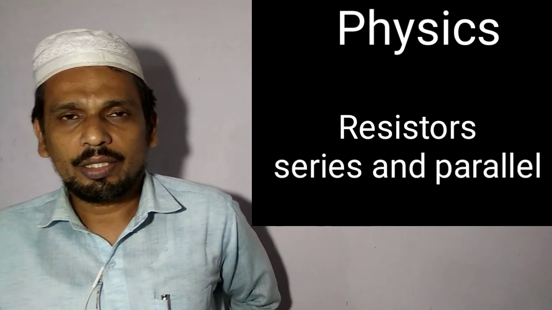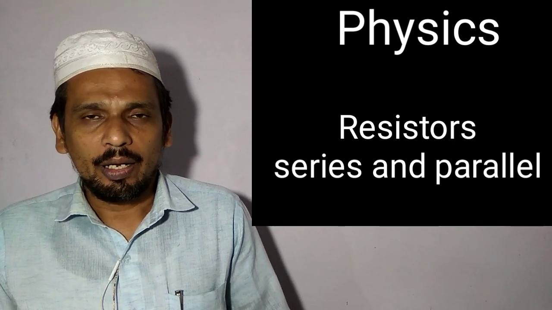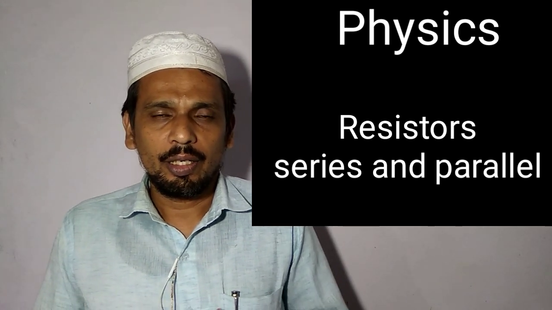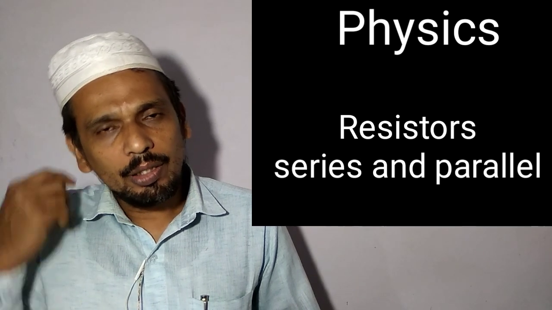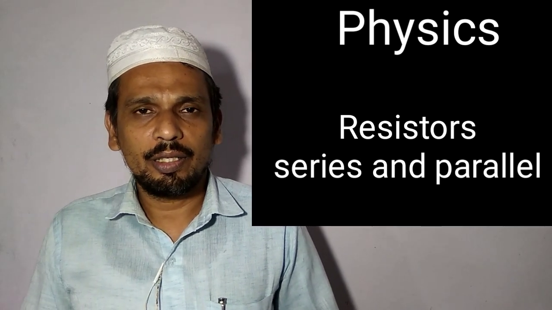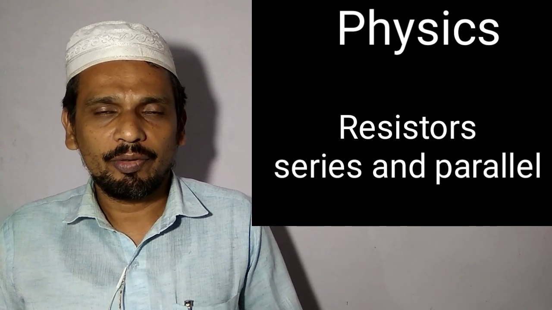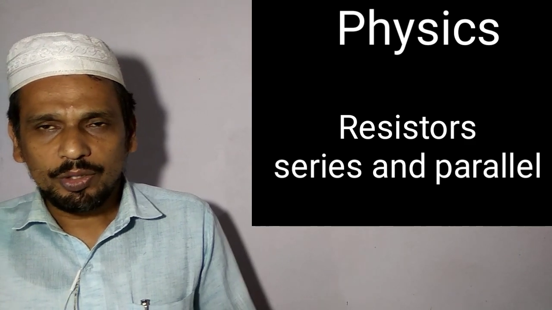Last class we discussed resistors, how resistors are connected in a circuit, in series and parallel, and which factors influence the effective resistance. In a circuit, when resistors are connected in series, what happens? We discussed the current, voltage, and effective resistance, and we also solved problems.